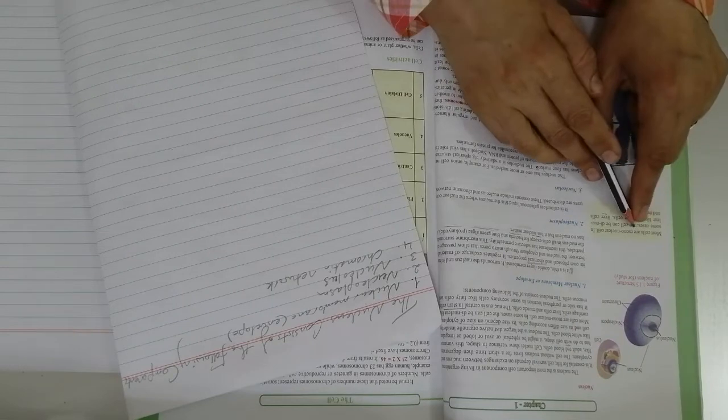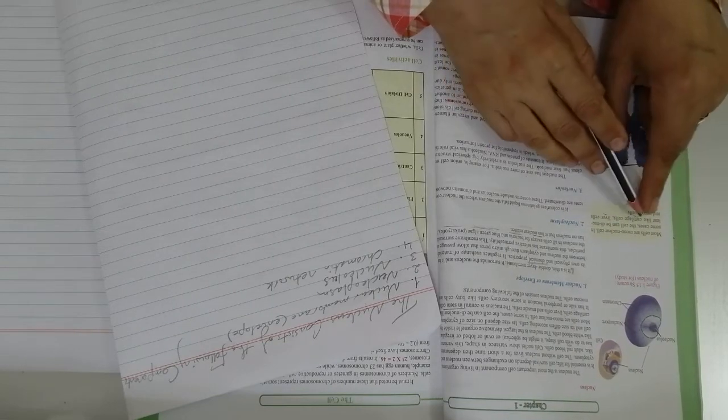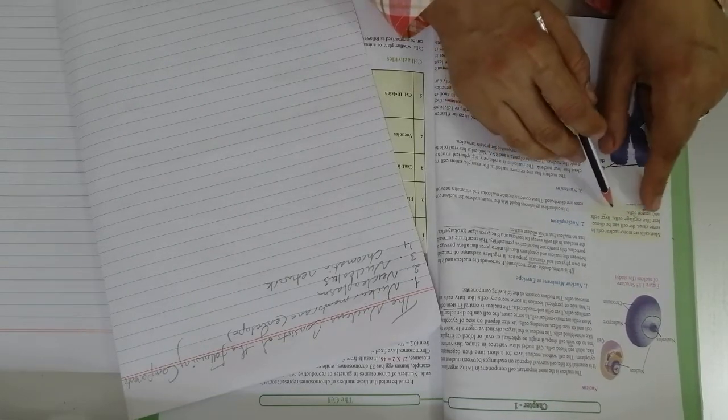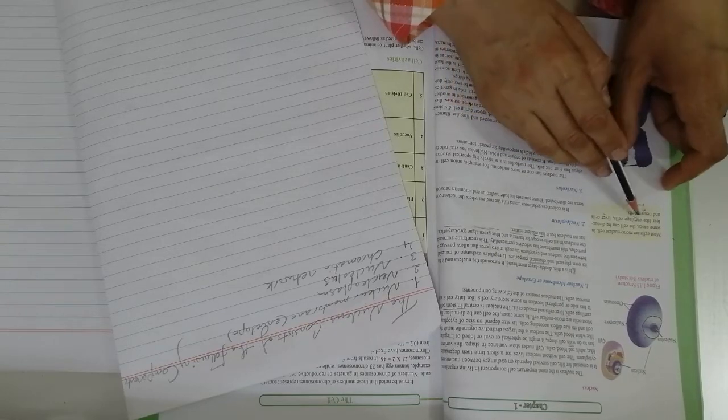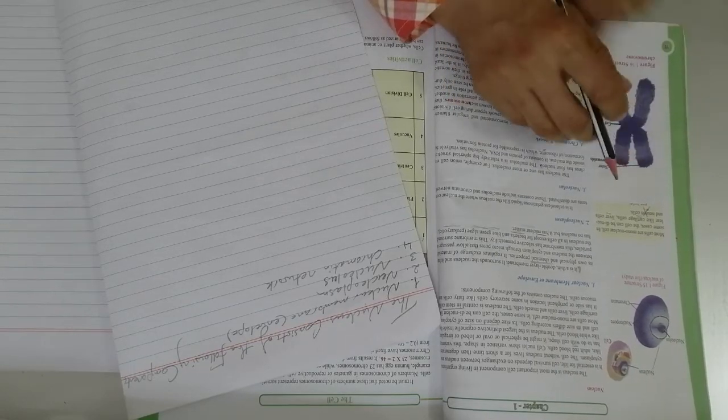Here it mentions most cells are mononuclear cells. In some cases the cell can be dinuclear like cartilage, liver cells and muscle cells.